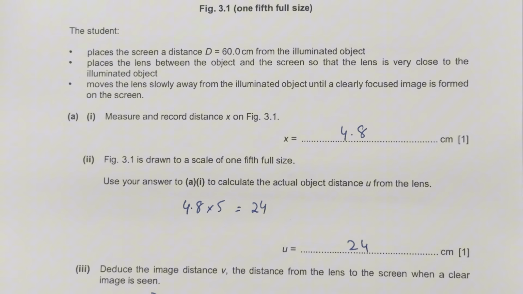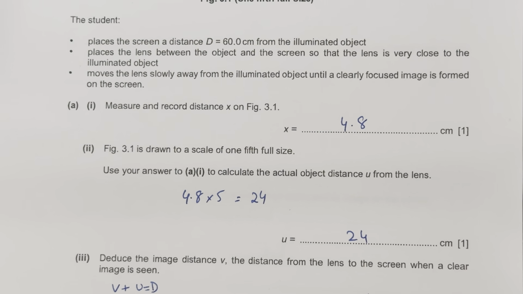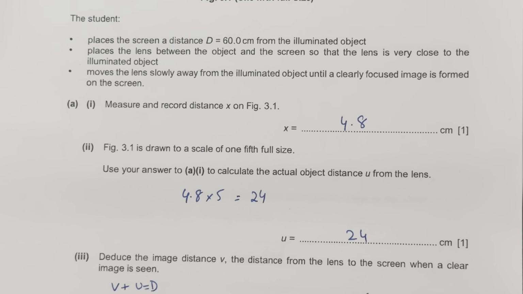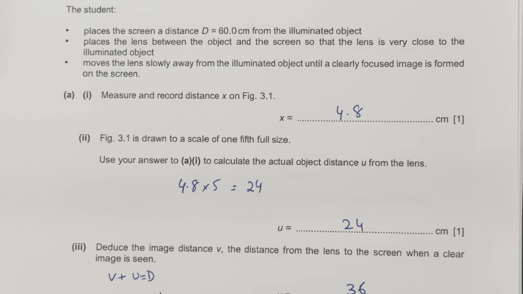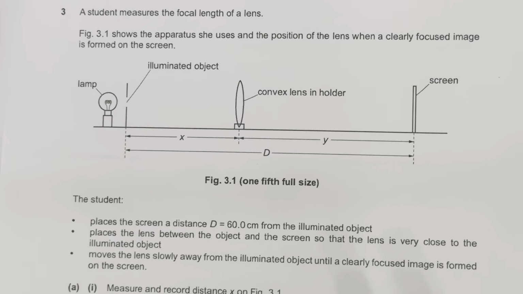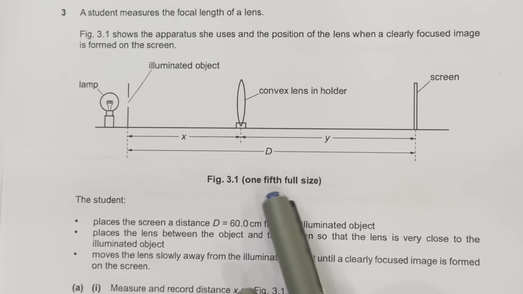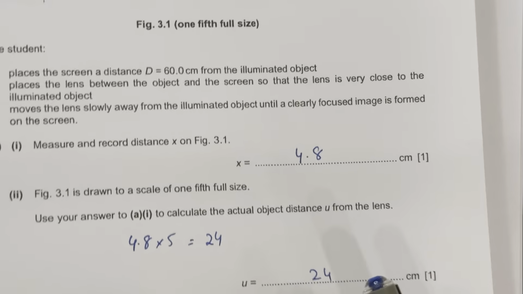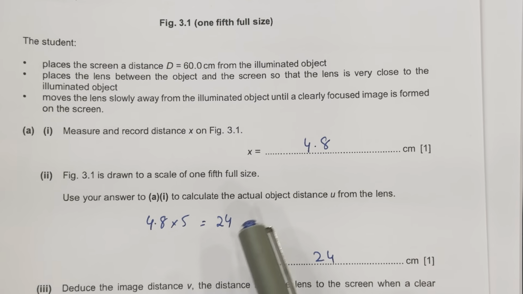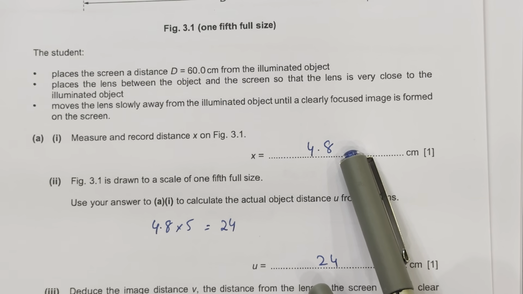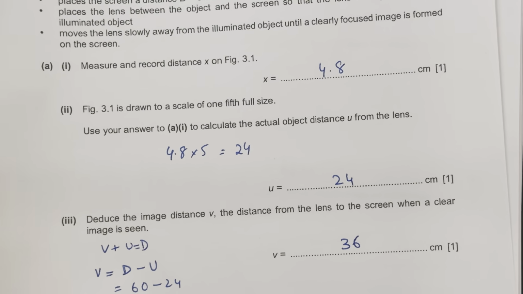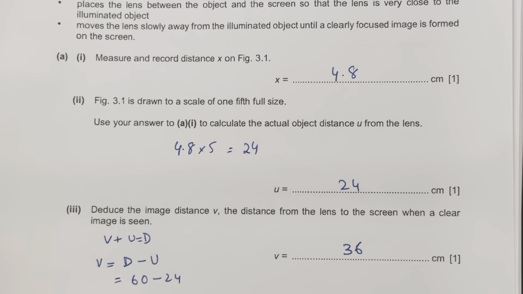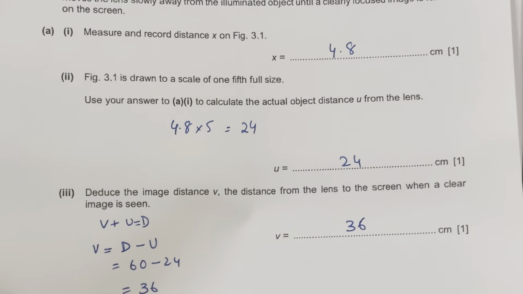Next part. Figure 3.1 is drawn to a scale of 1/5 full size. Use your answer to part A 1. Calculate the actual object distance from the lens. Okay. So we can see here this is 1/5 of the full size. So if the distance is 4.8, then the actual distance we get by multiplying it by 5, because this is 1/5 of the full size. So 4.8 multiplied by 5 gives the answer 24 centimeters.